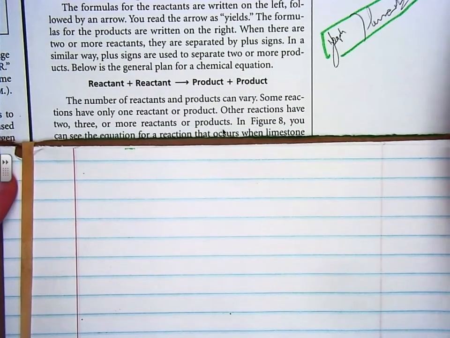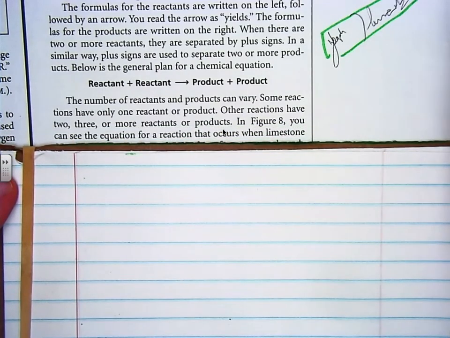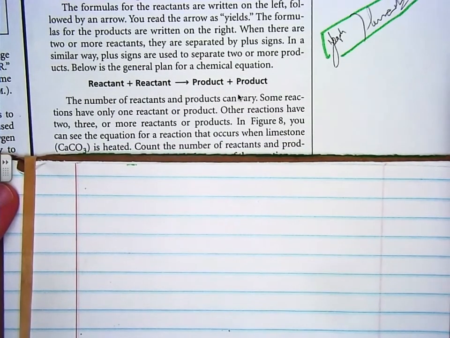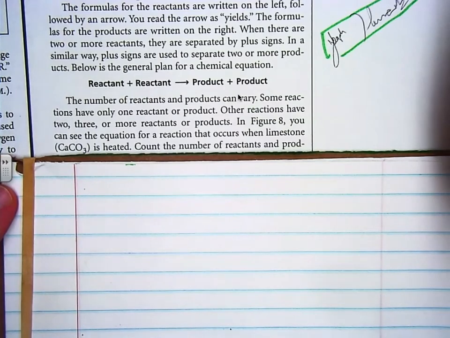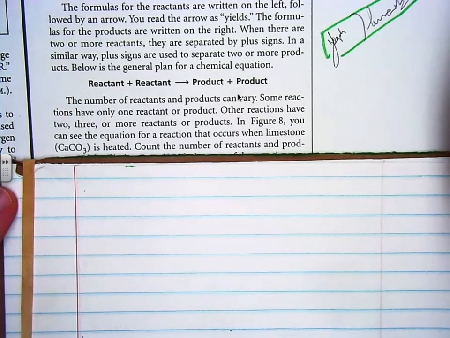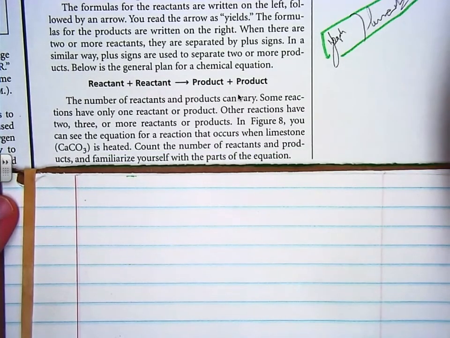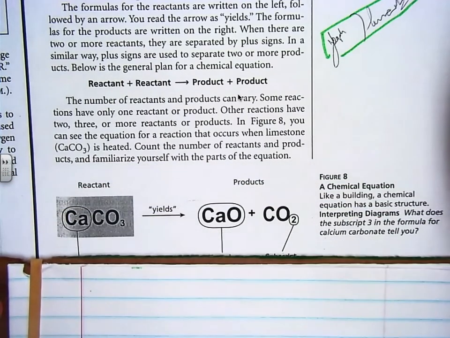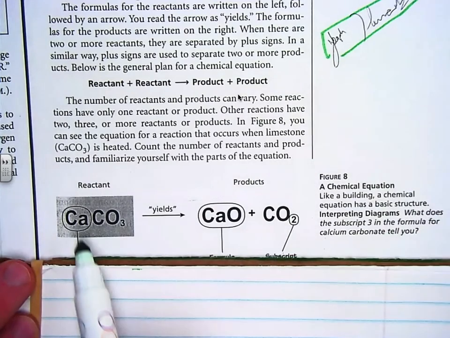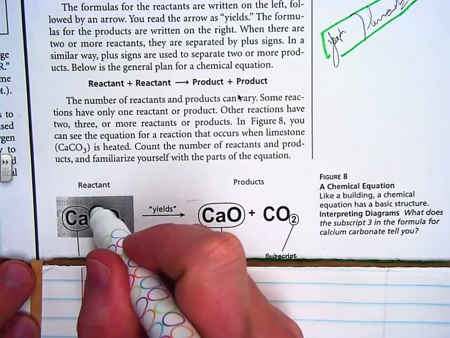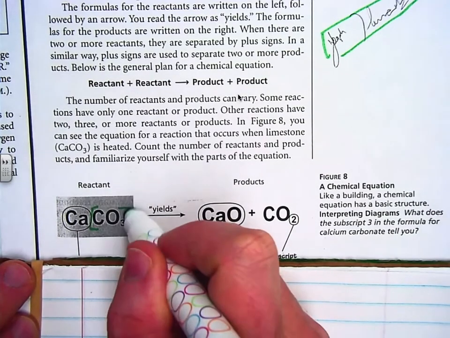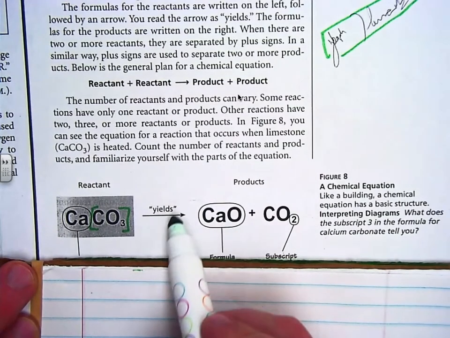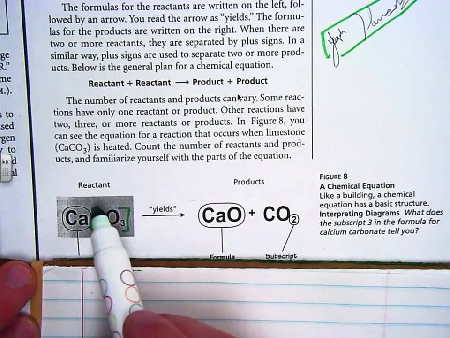In Figure 8, you can see the equation for the reaction that occurs when limestone, CaCO3, calcium carbonate, is heated. Count the number of reactants and products and familiarize yourself with the parts of the equation. All right. Here's calcium carbonate. It looks like there's one calcium atom, and we have the carbonate ion, which has 1 carbon and 3 oxygen atoms. Yields, which means gives. Okay, so there's only one reactant.